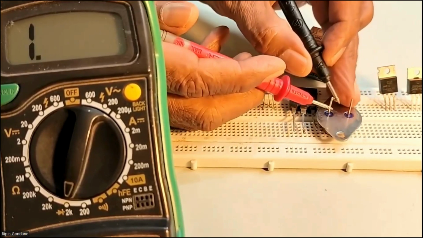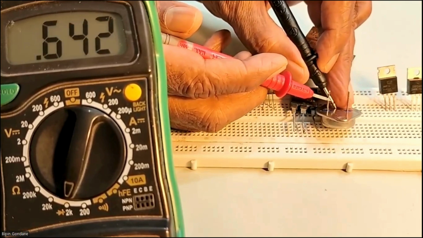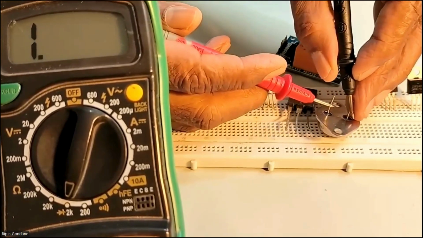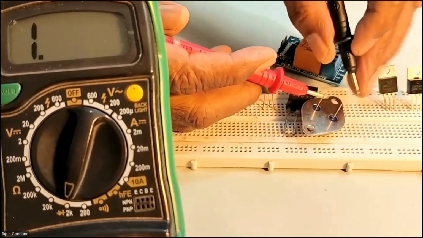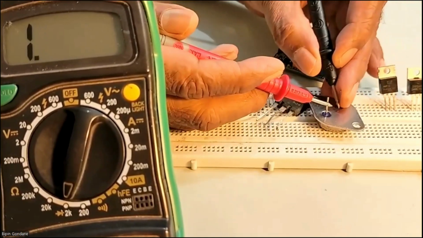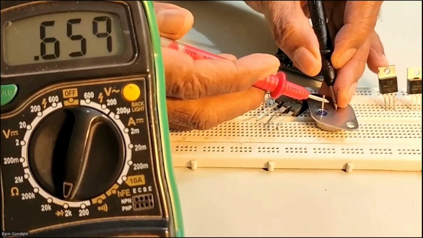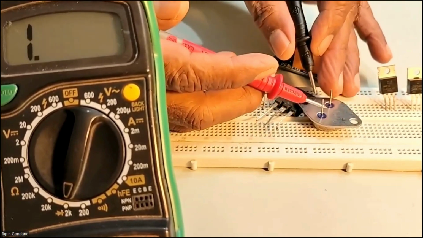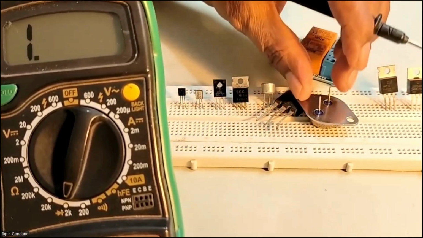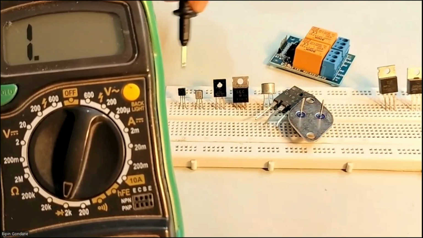I will reverse it. I got the value. Let's check on this side. I got the value. So this is my base. Body is the collector. This is emitter. So all that we have tested now are BJT transistors.